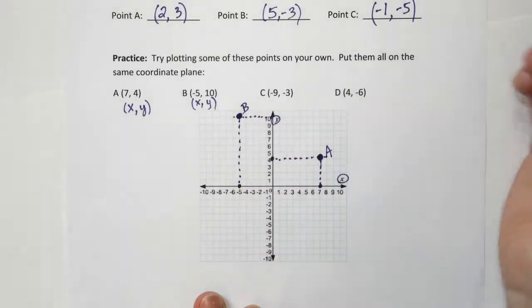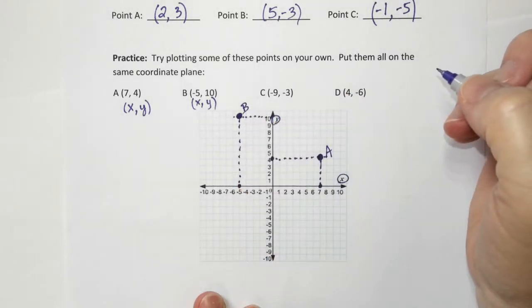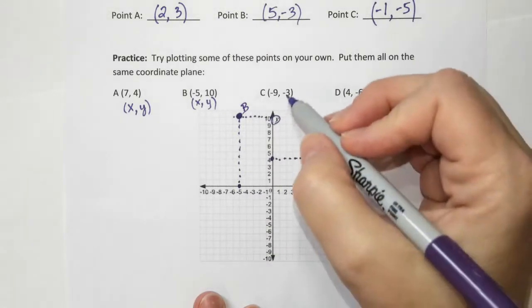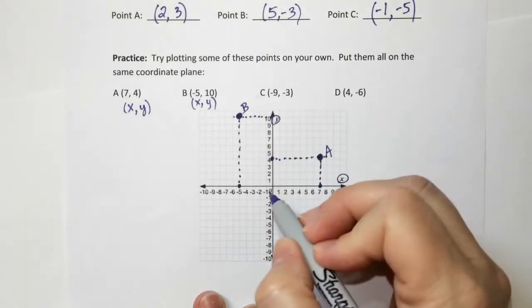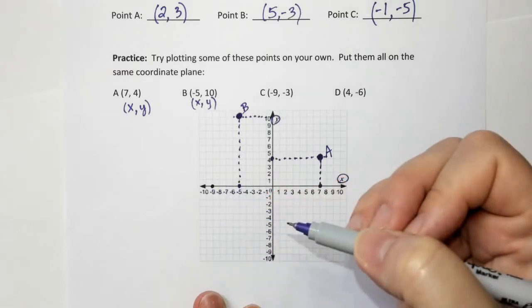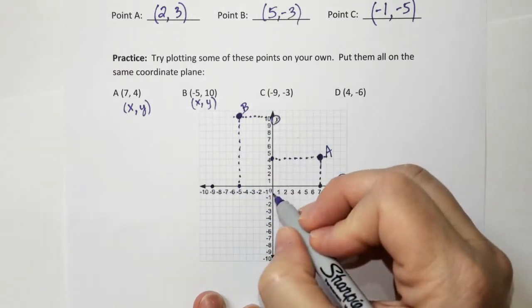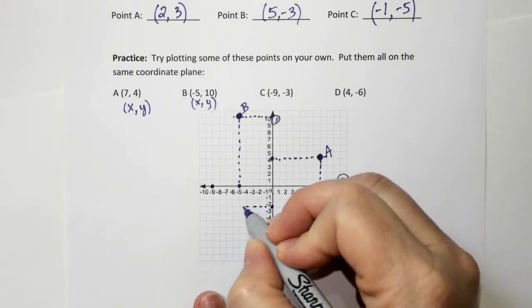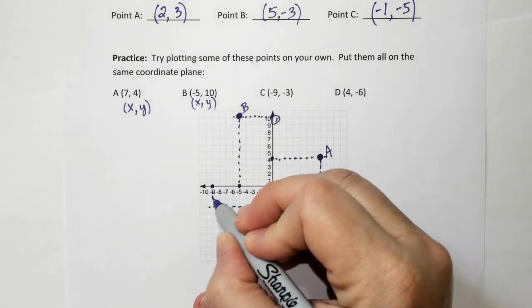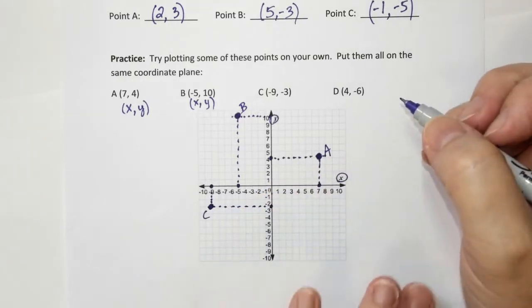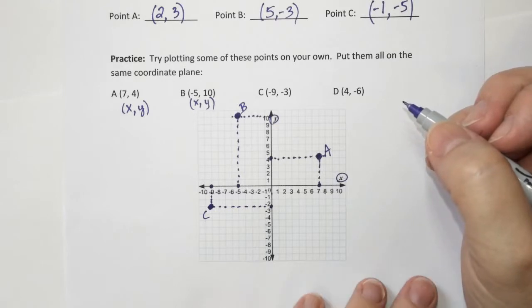That's point B. When x is -5 and y is 10 at the same time, you'll get point B. Point C here, x is -9, at the same time that y is -3. Right here. And point C. So pause for a second and figure out where to plot point D.